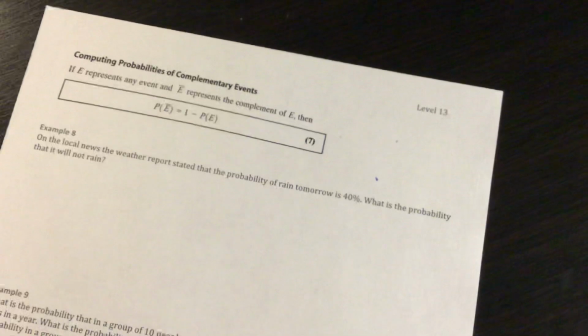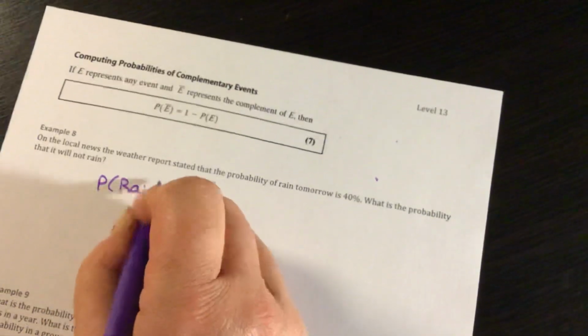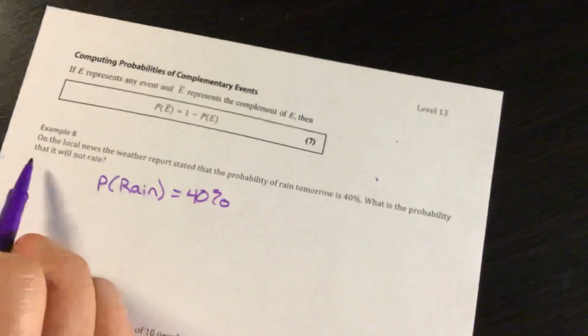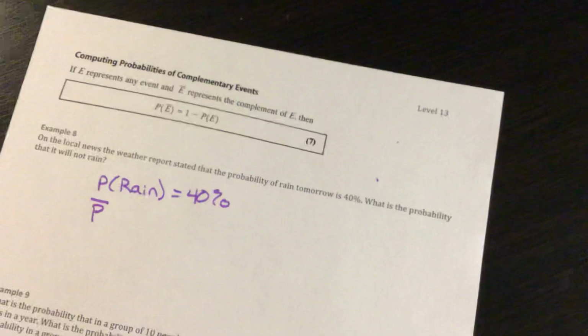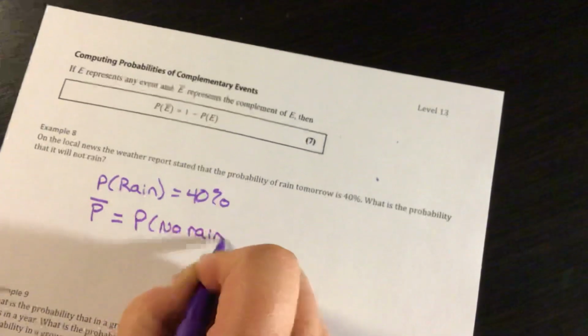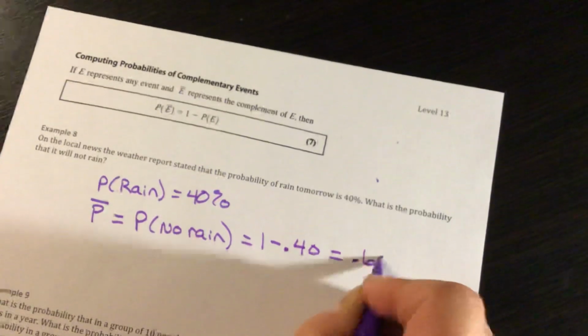All right, so we got a couple examples on the last page here. So in example 8, it says the local news on the weather report says that the probability that it rains tomorrow is 40%. So the probability of rain is 40%. What's the probability that it will not rain? So that would be the complement, which is the probability of no rain, which is 1 minus 40%, which is 60%.